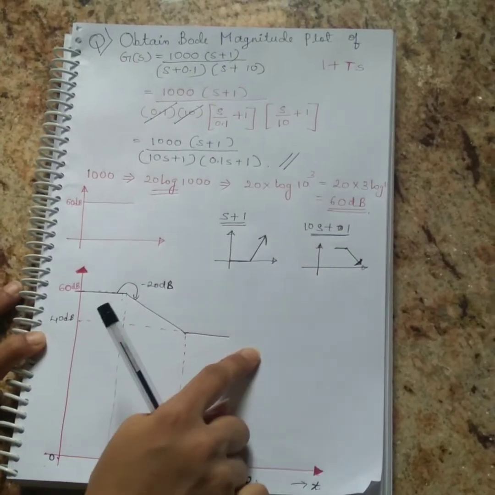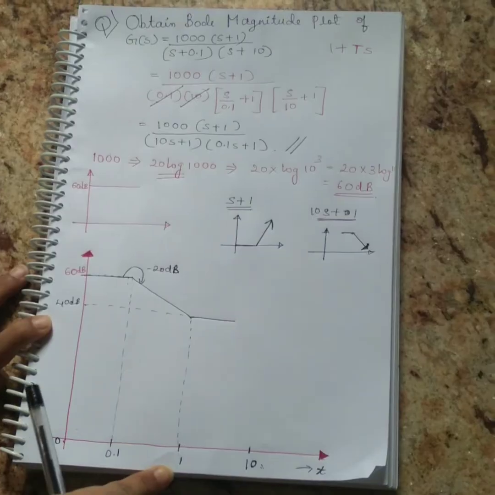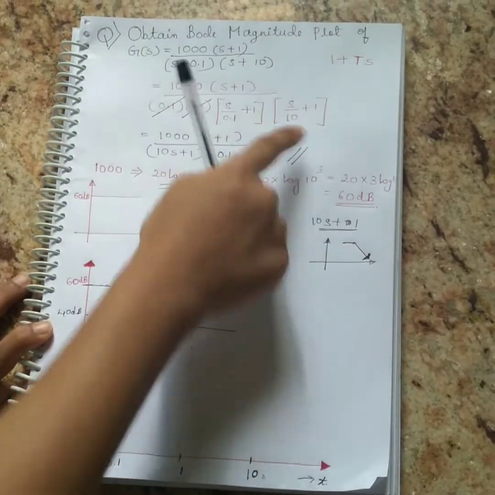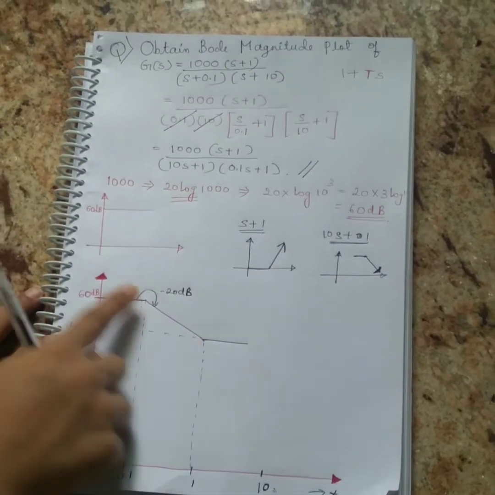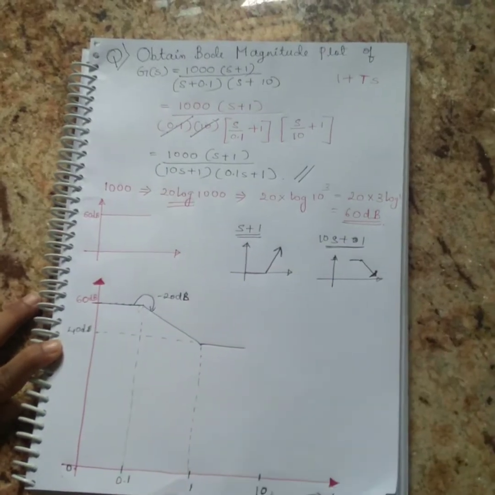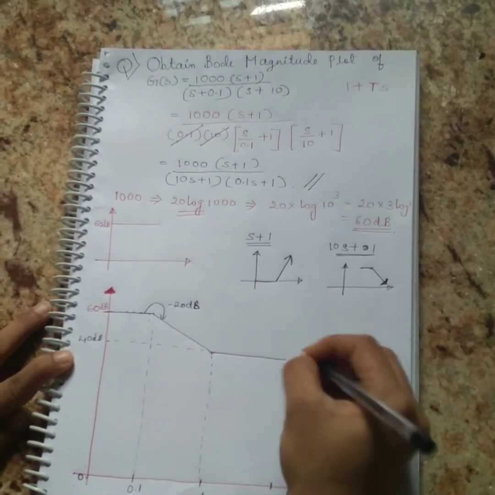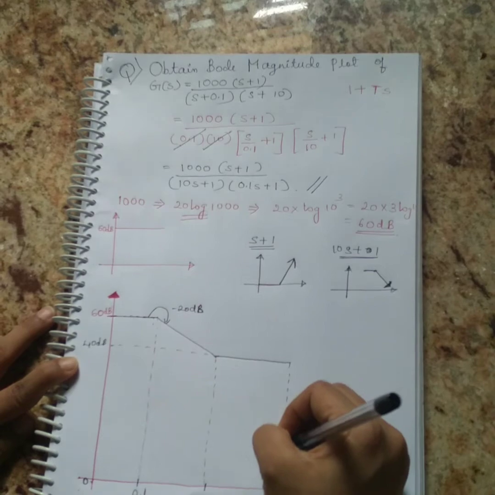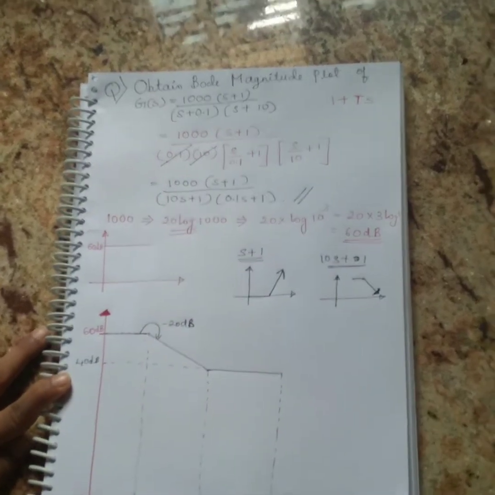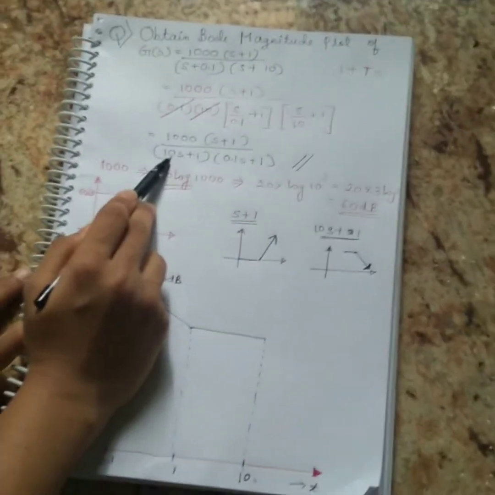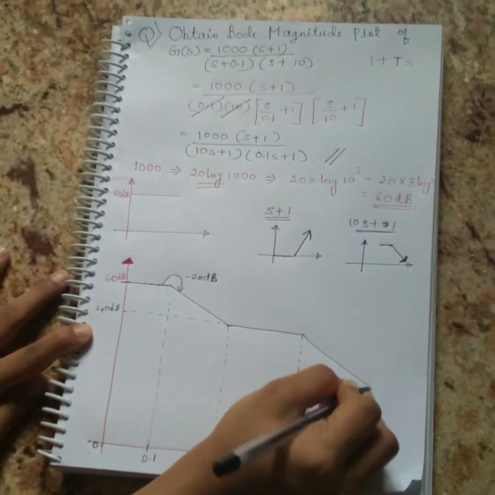From here it's a straight line. If there was another zero here, if it was s plus 1 the whole squared, it would have moved upward. Else it is a straight line till 10. And from 10, it is again downward because it's a pole at 10. So it will move downward.